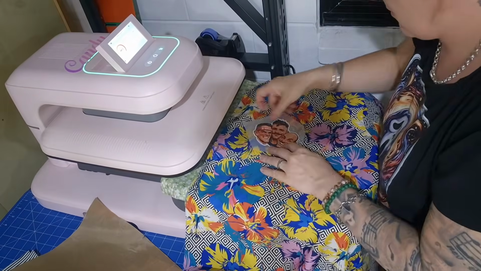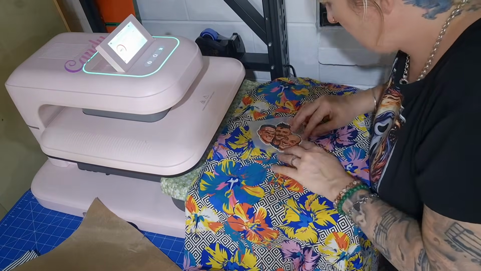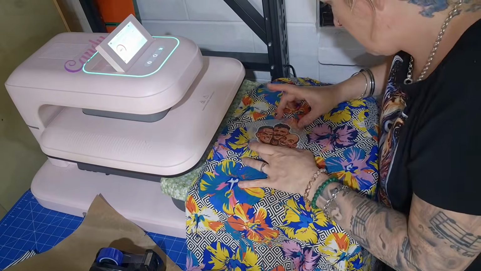So I'm going to start with the pocket ones. I'm folding them in half to find the center just so I can line it up better. And you can see this is a very loud shirt.